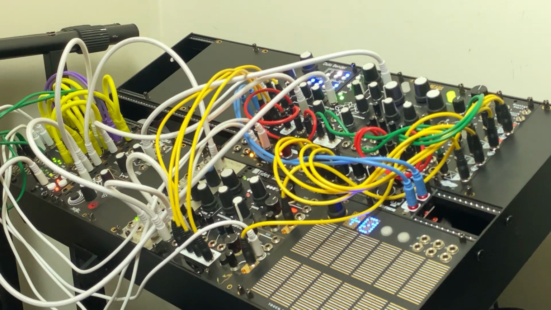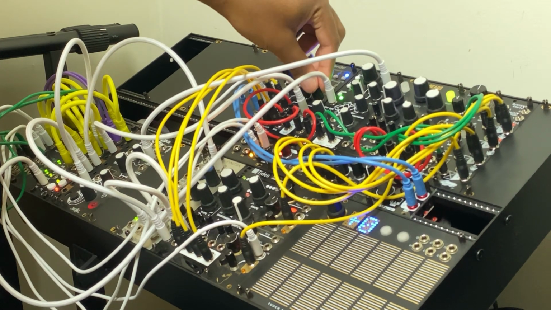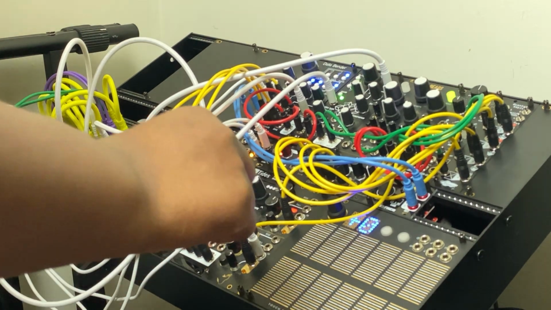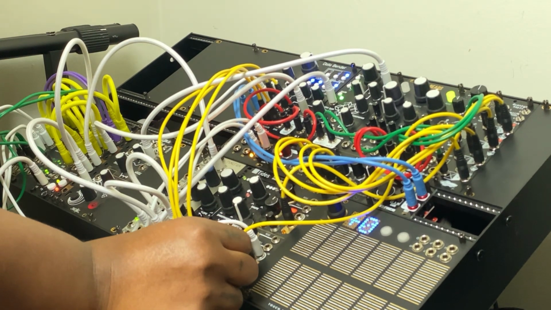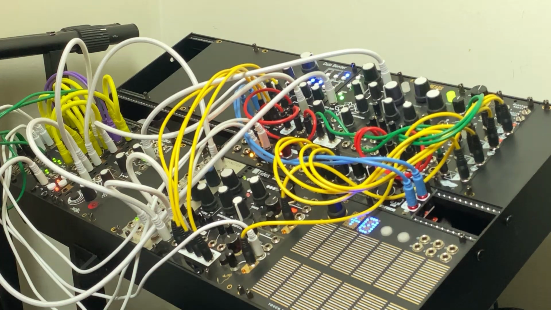We're going to use almost every jack on this thing. It's gorgeous. It's absolutely gorgeous.